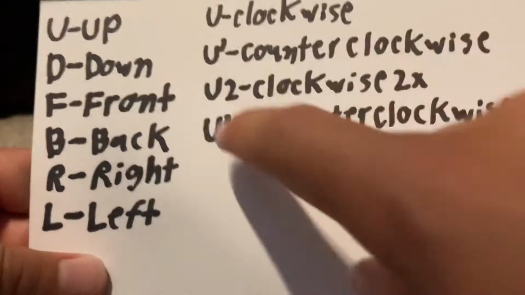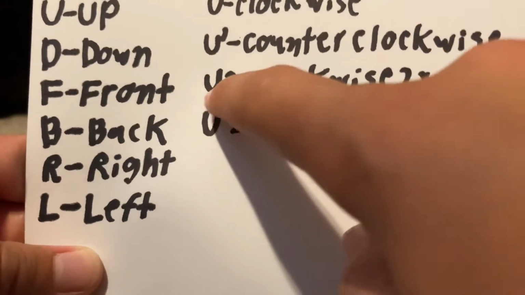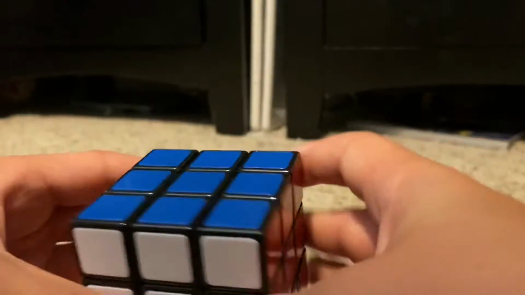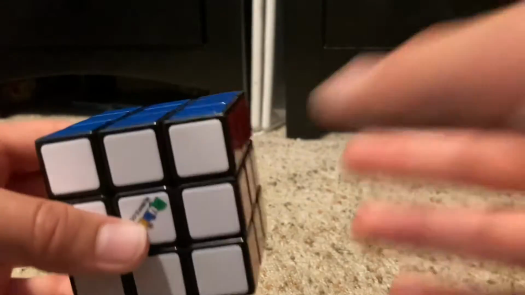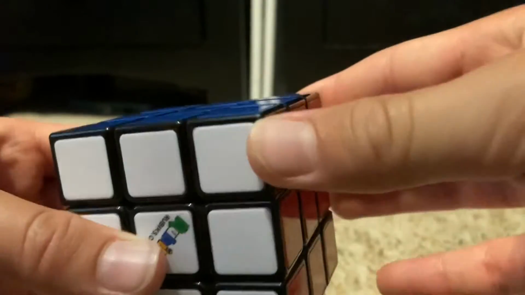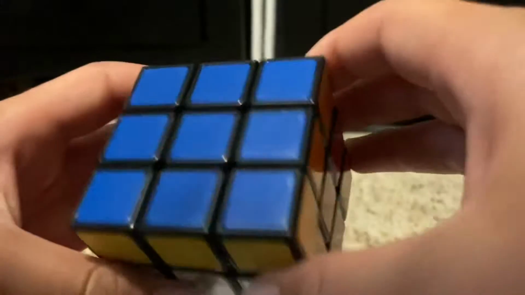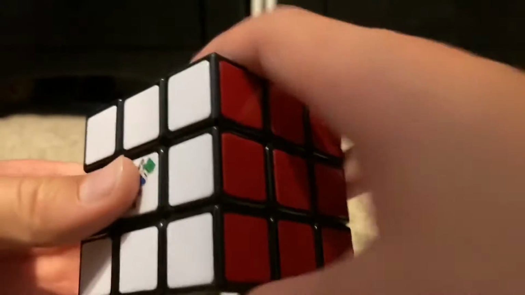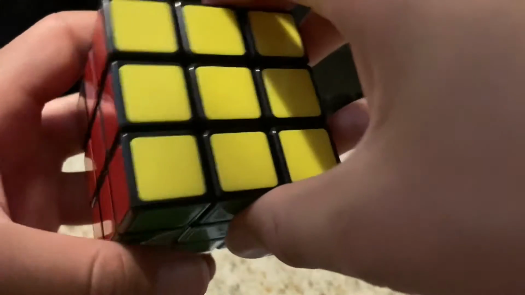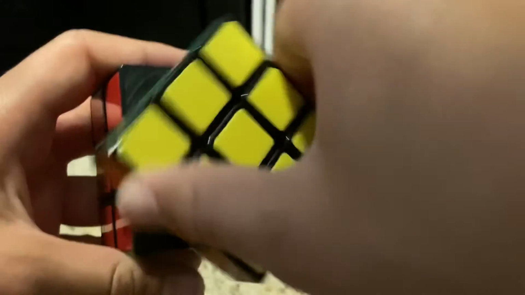And then there's things with the letter that have a 2 after it, which in that case means you have to turn that side. In this case, it's U, just for an example. You have to turn it 2 times clockwise, like this. So if it's up, you have to turn it clockwise 2 times. So that applies for everything else, like the back, turn it clockwise 2 times.